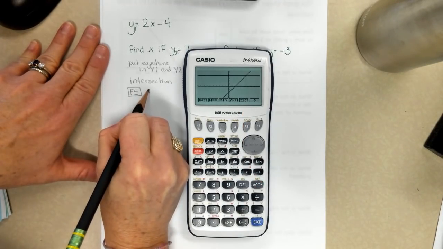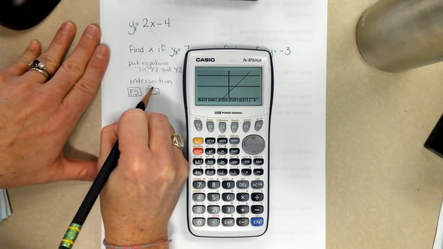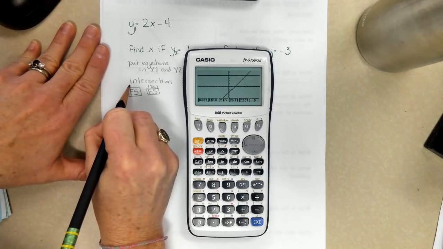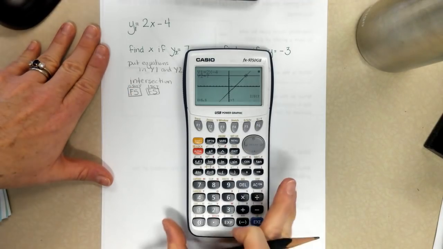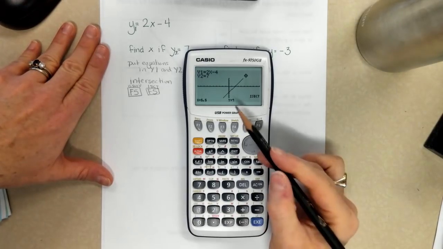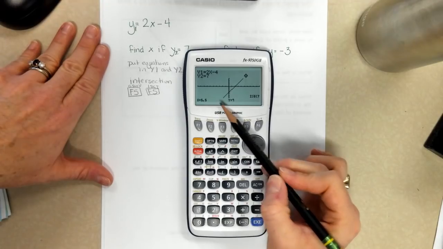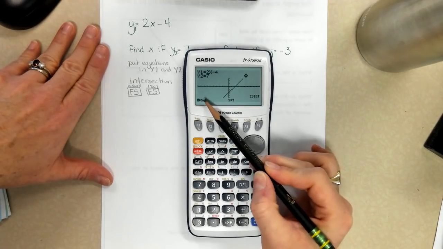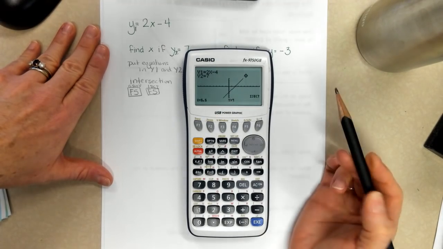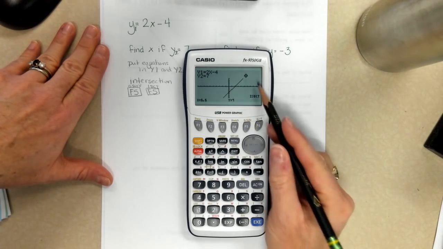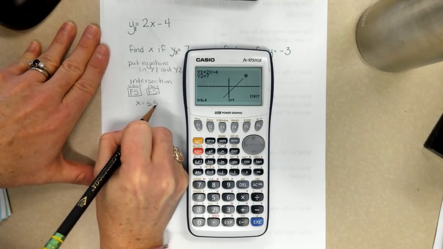So we'll be pressing F5 another time. This time because it says ISCT. Over here we did it because it said G-solve. And if you only have 2 equations in your calculator, it automatically finds you the intersection. So when y equals 7, x equals 5.5, we've solved it, not by hand, but by using the graph. We've found that.